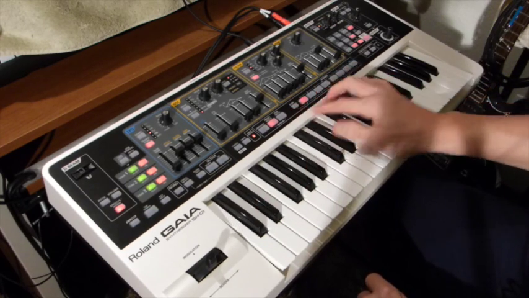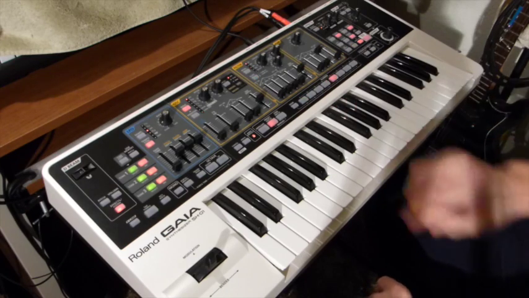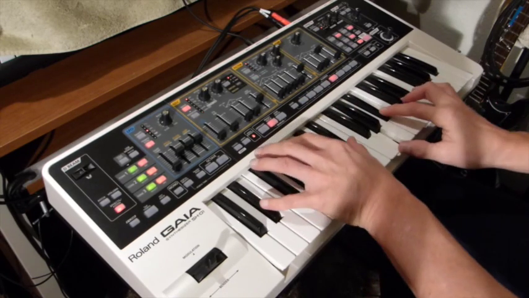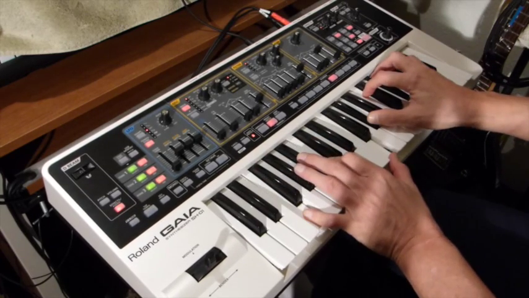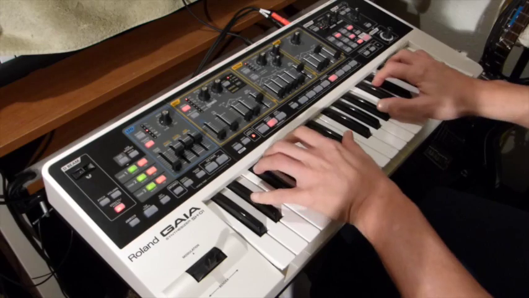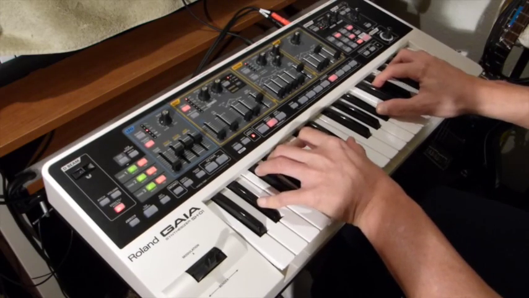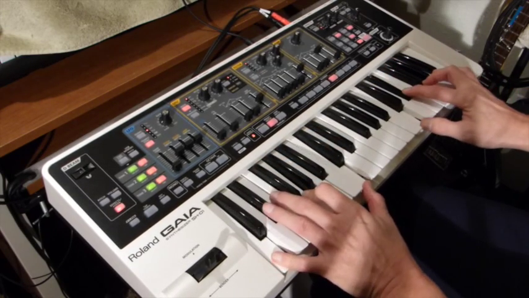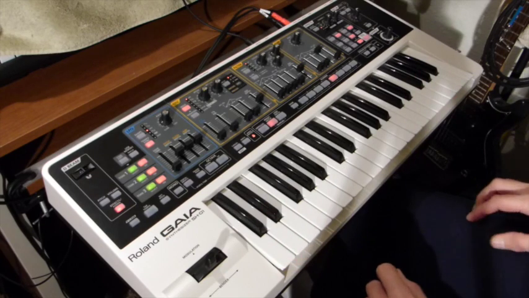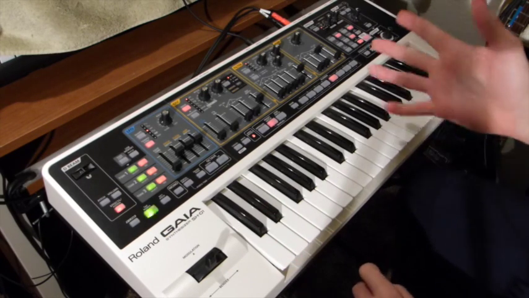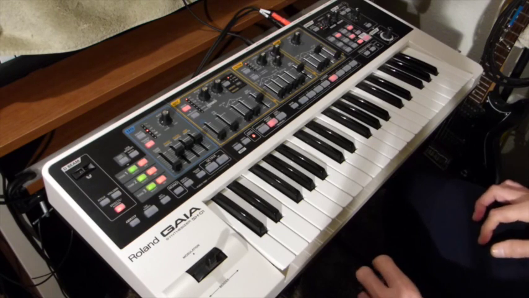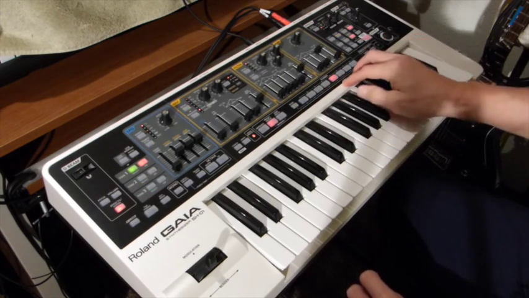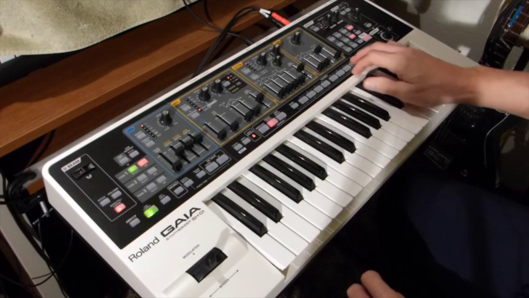Bank 3, 5. These are factory presets that are stored permanently on this machine. I'm just giving you a little sample of what this synth can do as it comes from the factory.